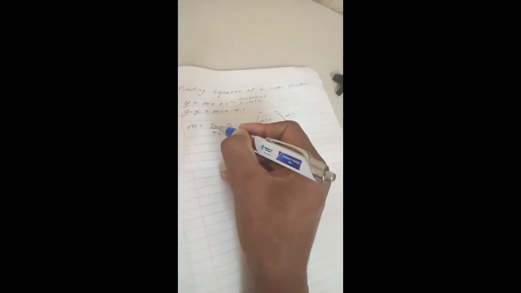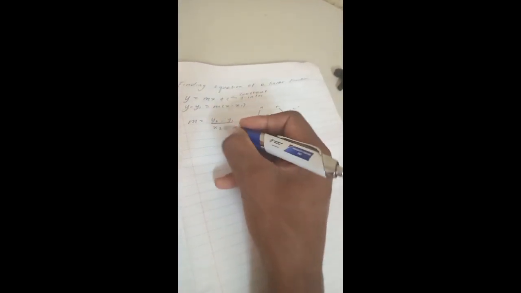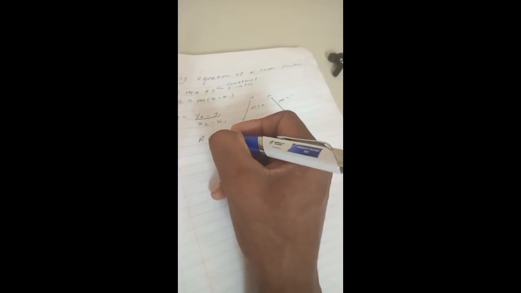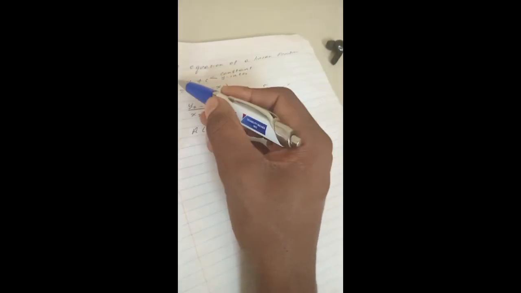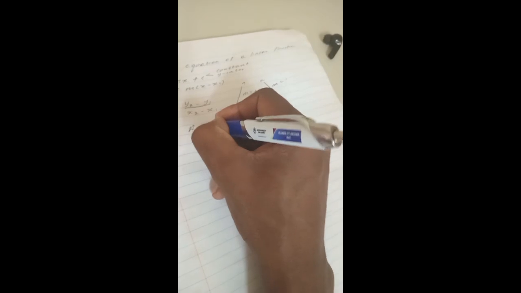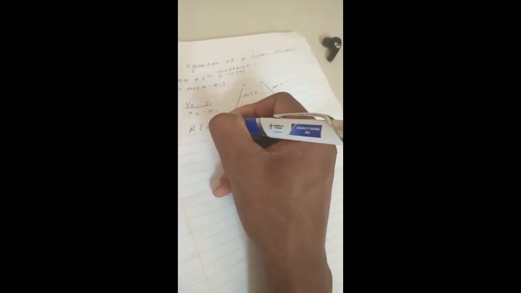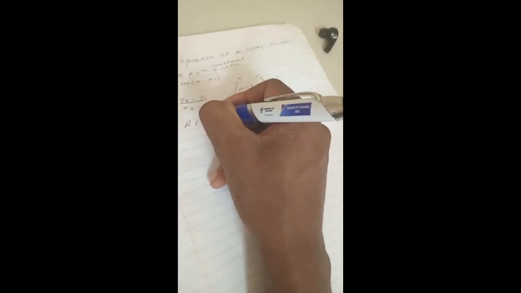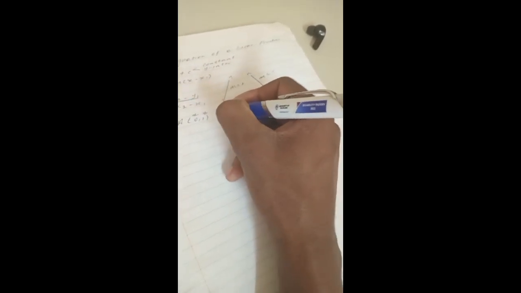Suppose we are having y2, y1. Maybe we are given a point on the straight line y equals mx plus c. We have maybe 1, 0, where the first 0 is represented by x1 and the first y by y1.